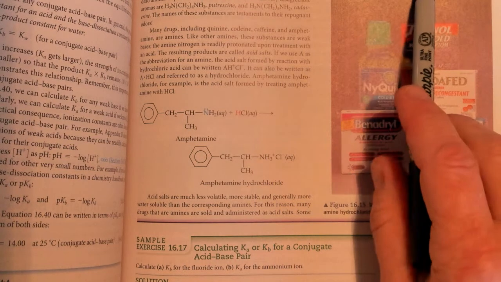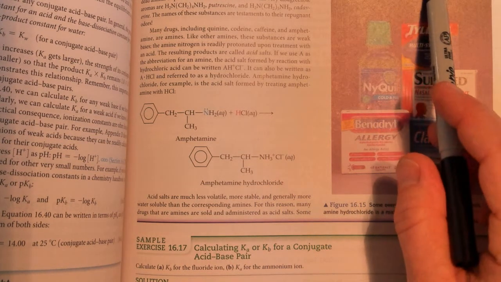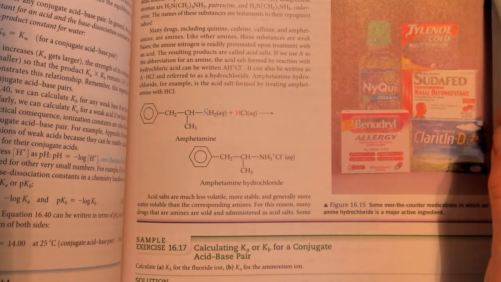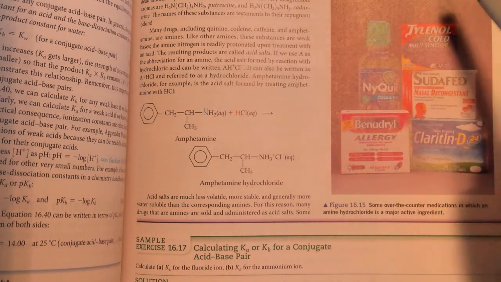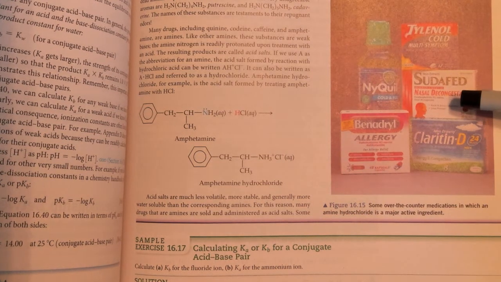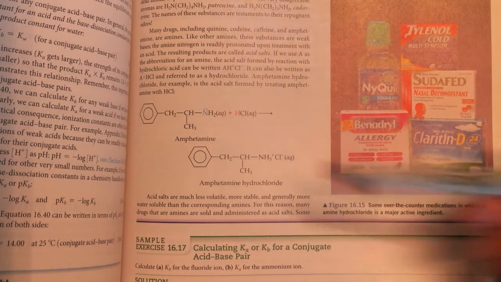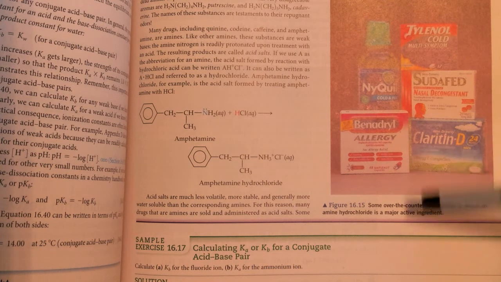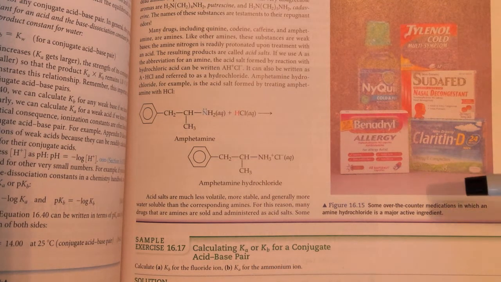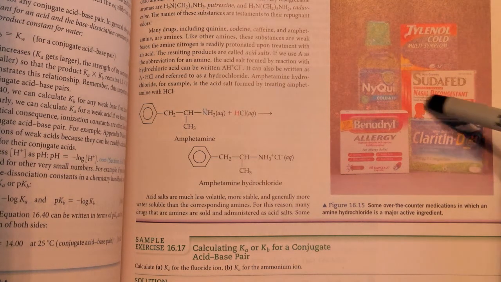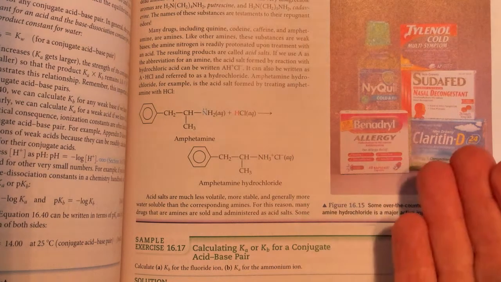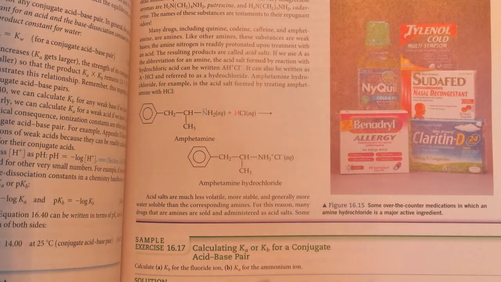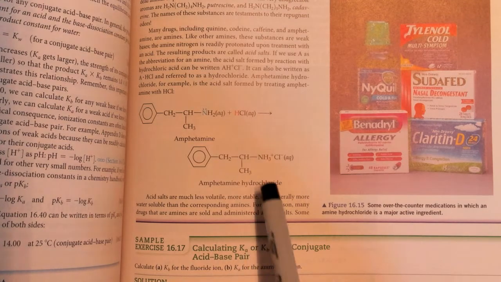Some examples of over-the-counter medications that contain amine hydrochlorides as active ingredients are below. So you can see Sudafed right here, which usually contains an amphetamine, and then some of these other ones also have hydrochloride salts of amines in them as well. Take a look at one of your medicines and look on the back, and you'll probably notice that it contains a hydrogen chloride type salt. So back to what we're going to learn today.